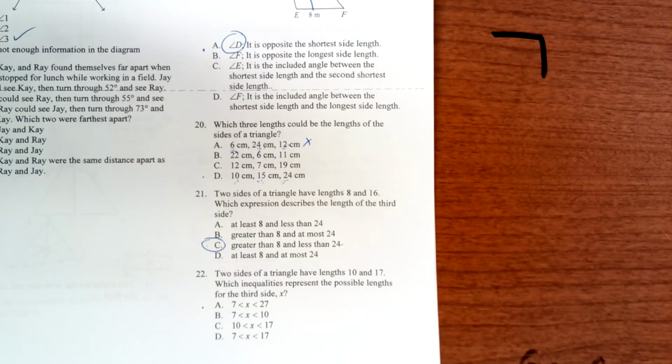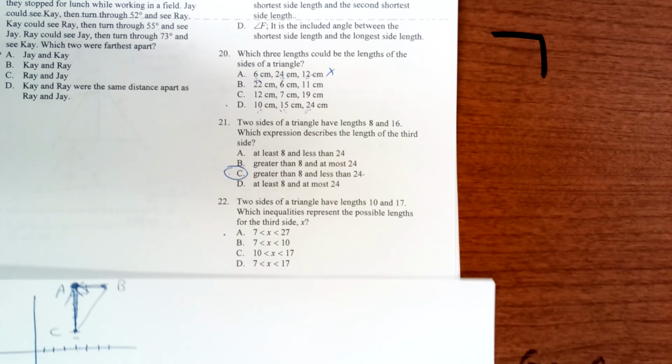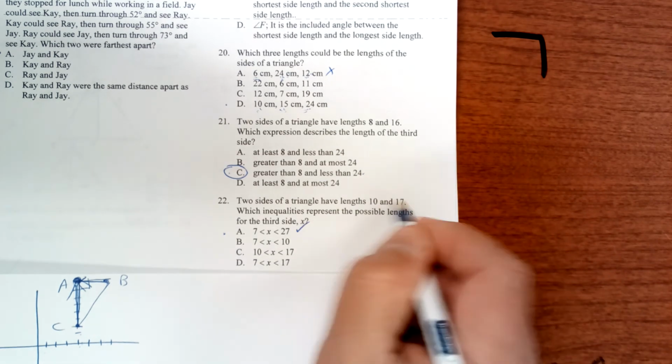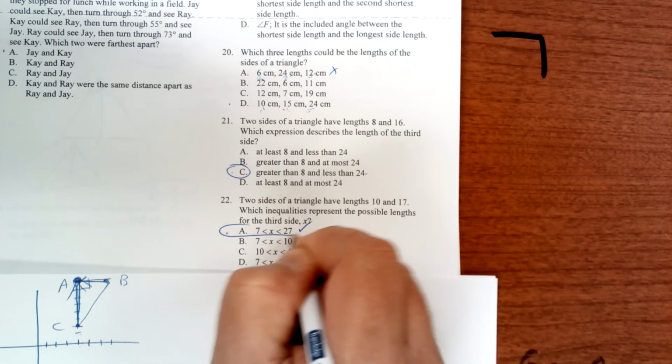All right, let's go to this one right here. Two sides of a triangle are given. It's the same thing. Add it up, you get 27. Subtract it, you get 7, and there's your answer. Those are pretty easy. Let's finish this up. 23.